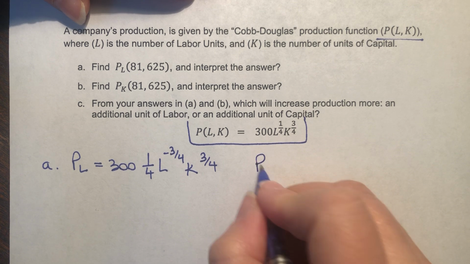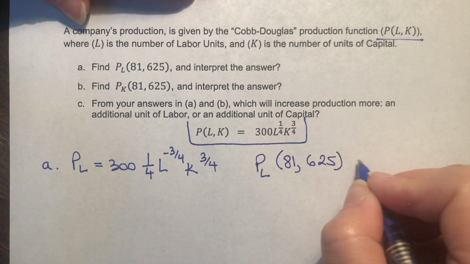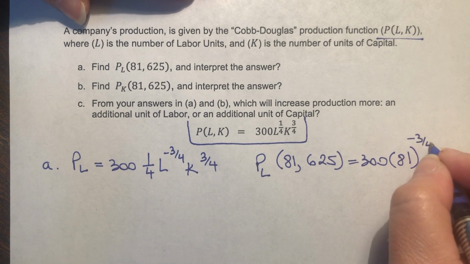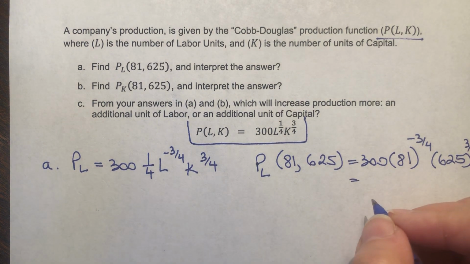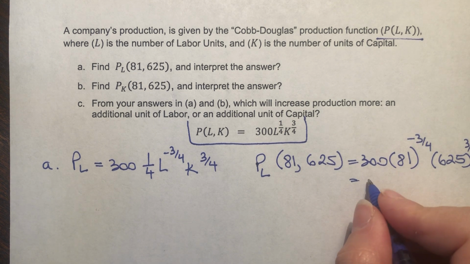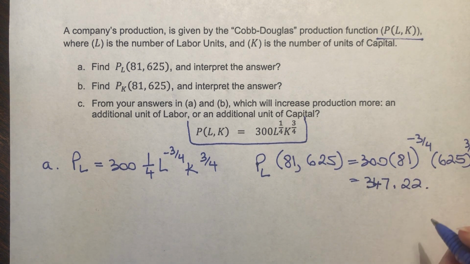So what we want to do next is take this partial derivative and substitute in an 81 and a 625. So that's going to be 300, 81 to the negative 3/4, and 625 to the positive 3/4. So let's see, do I have that value? That's going to be, I hope, looks like to me that it's about $347.22.